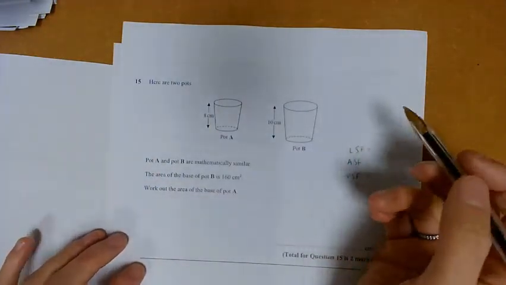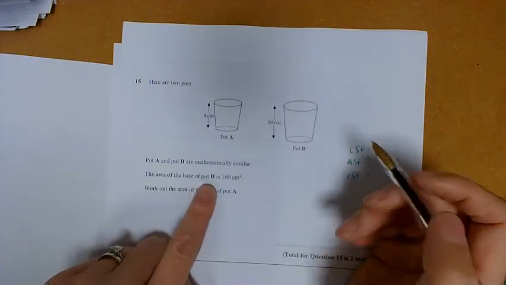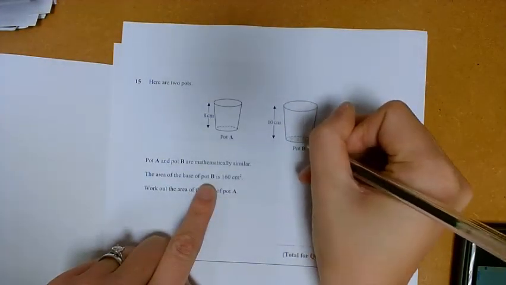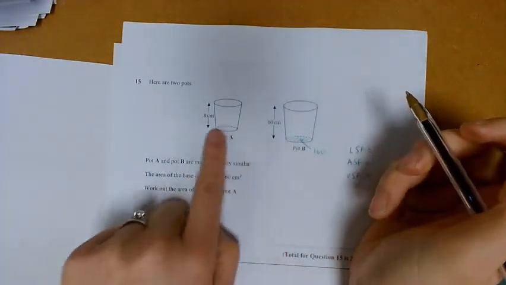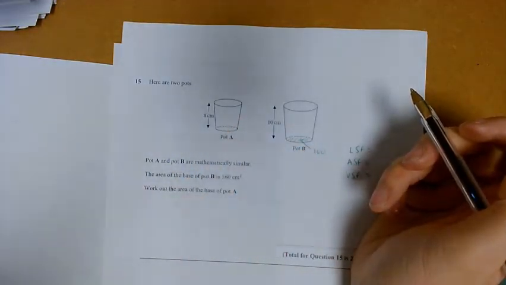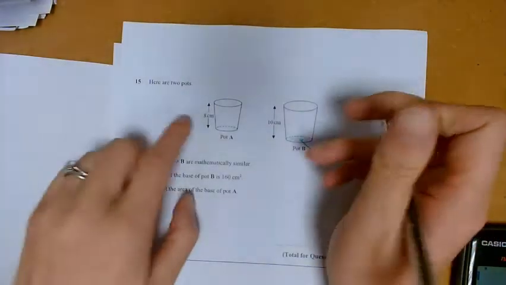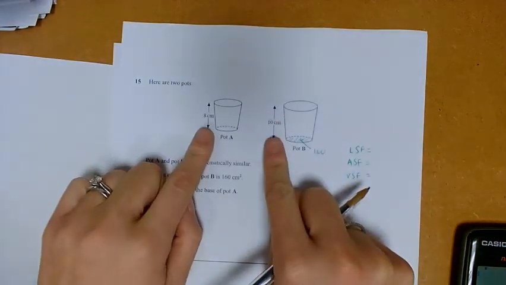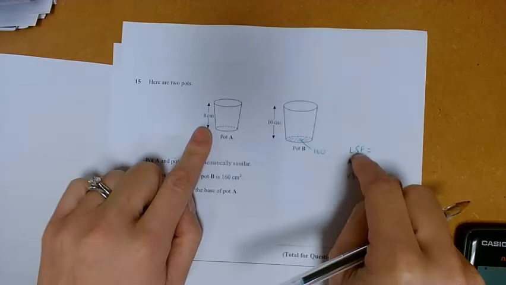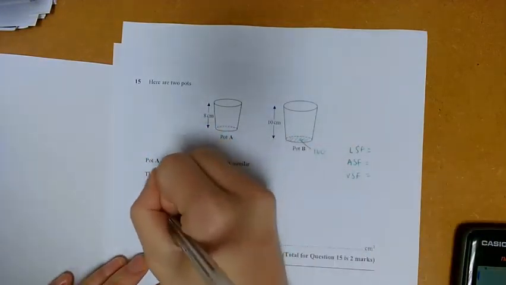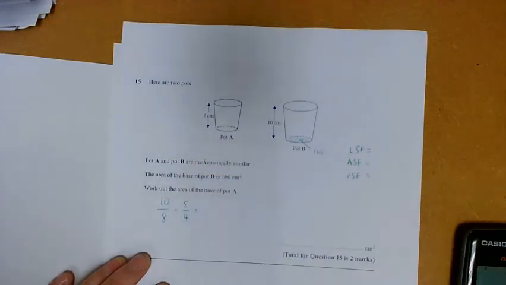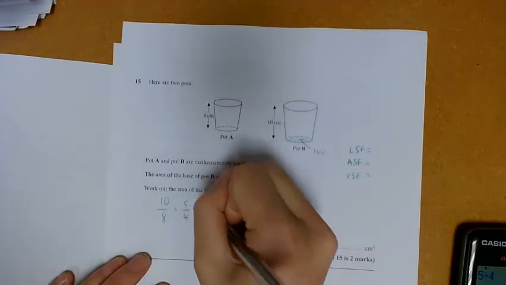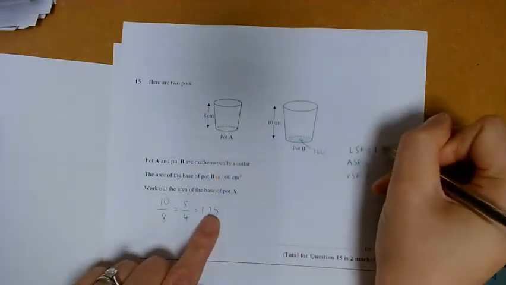So we need to remember that mathematically similar means scale factors, and the scale factors are different for lines, areas, and volumes. The area of the base of pot B is 160, and we want to get to the area of pot A, and that's going to involve us using the area scale factor. However, look at what you have on both. They've given us a height on both, and a height is a line. So I'm going to do big divided by small, 10 divided by 8, and that's going to be my scale factor, 5 over 4. Don't know why I'm using a calculator, 1.25. So that's my linear scale factor, 1.25.